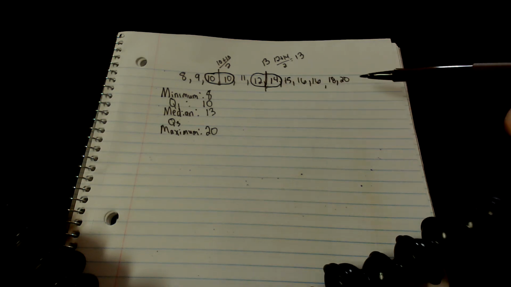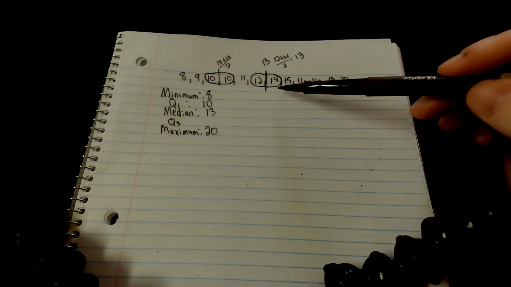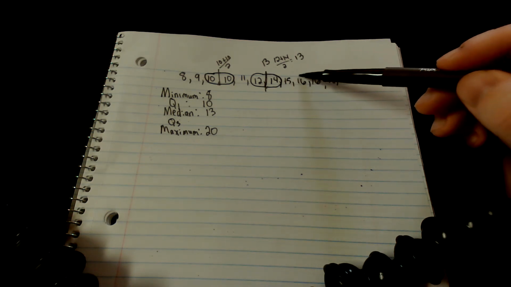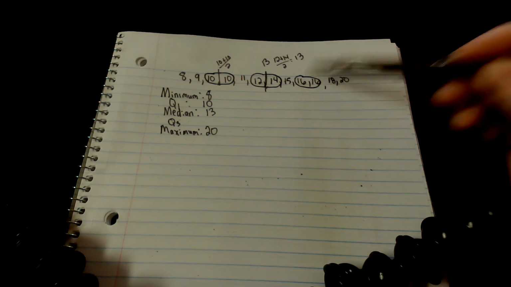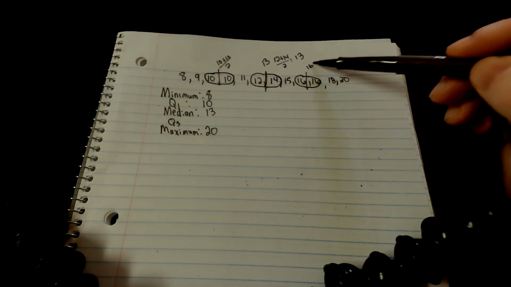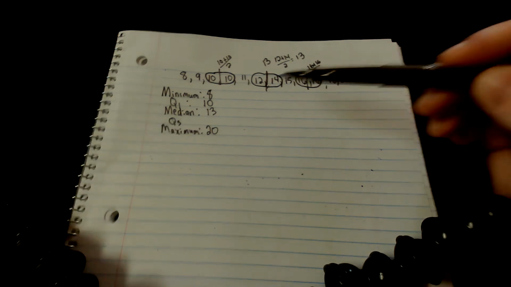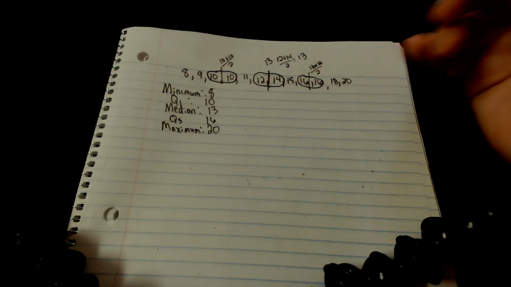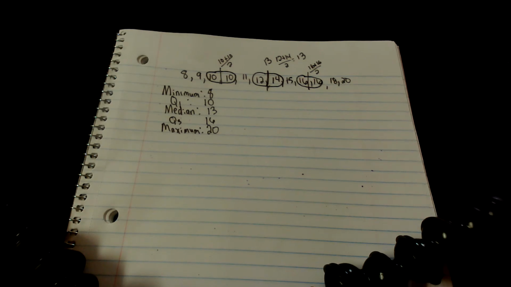Okay. Then I'm going to go to the top here. And for Q3, I want to find the median, not the average, of just this portion up here. Once again, it's going to be the average of those 2. But again, luckily for me, the average of 16 and 16 is 16. So that is my 5-number summary.